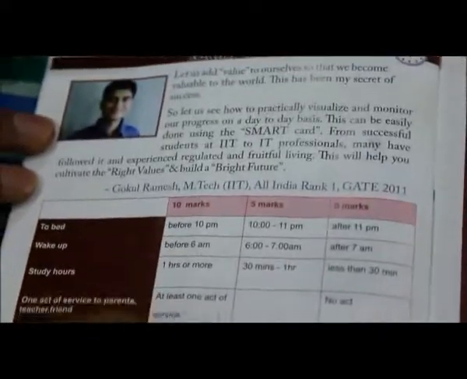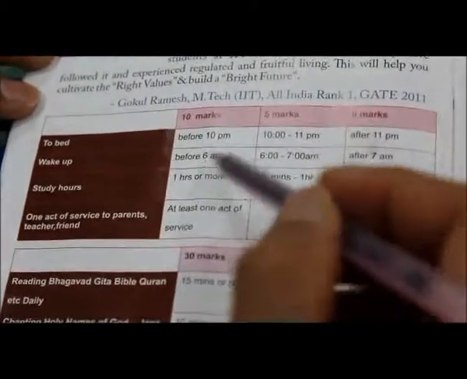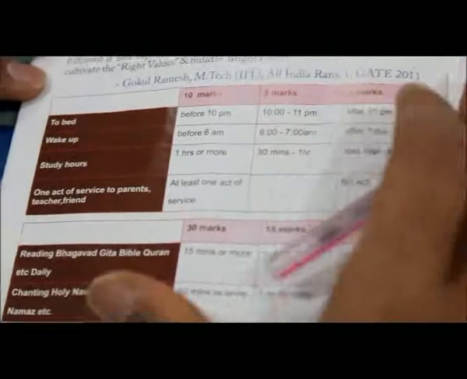Okay, so in order to benefit in your life, if you follow this schedule on a day-to-day basis, this schedule which is recommended by all toppers, like here Mr. Gokul Ramesh, who is all India rank 1 in GATE 2011. Okay, so like this many toppers have thought over what schedule should be followed by students, and they have come out with this schedule. So kindly try to follow this in your life.